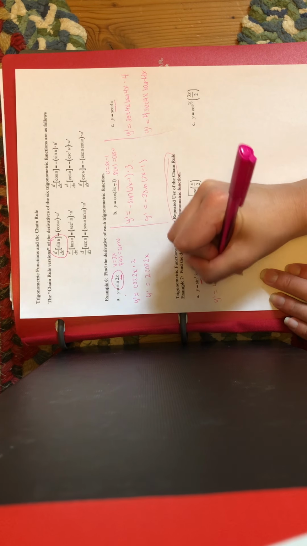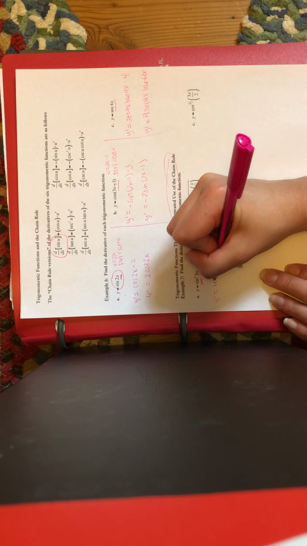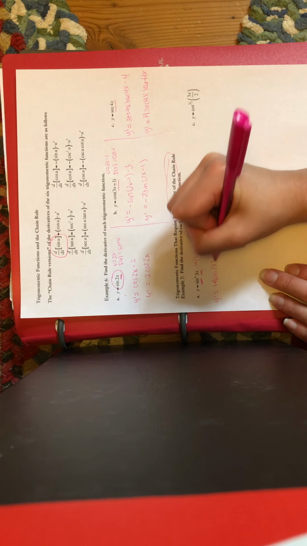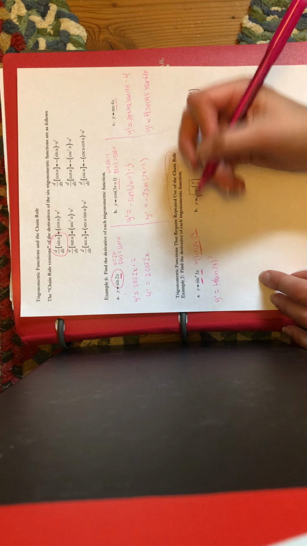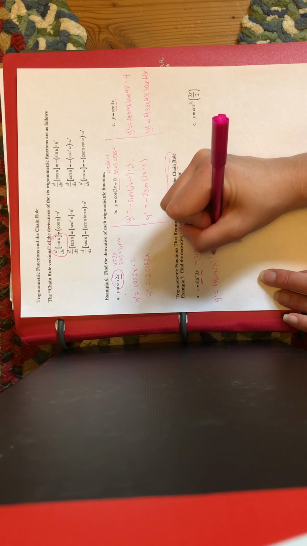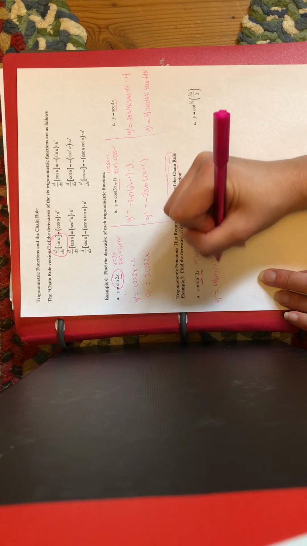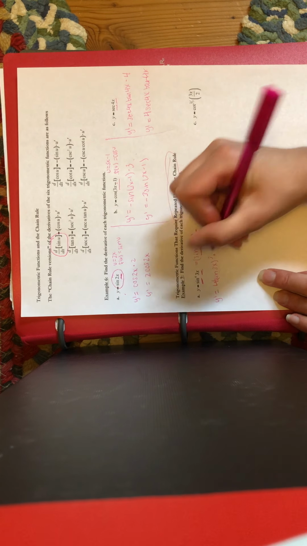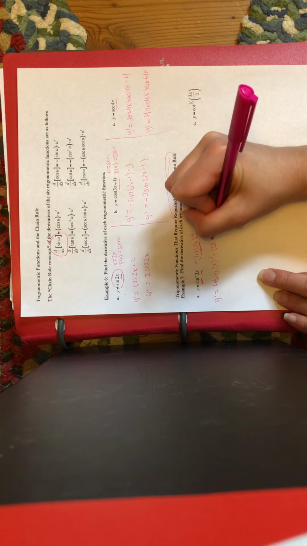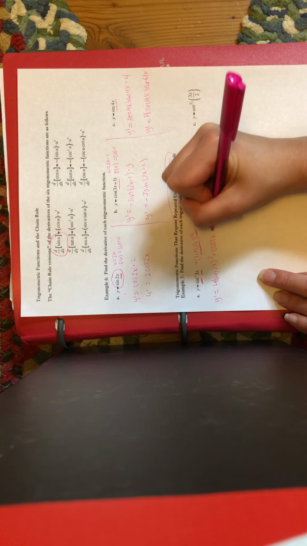So y prime is equal to 4 sine 3x to the 3rd. Then we know we have to take the derivative of the inside. So the derivative of sine of 3x would be the same thing that we just did here. Cosine 3x times 3.